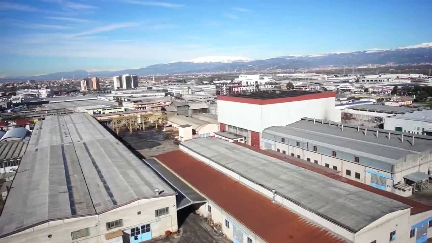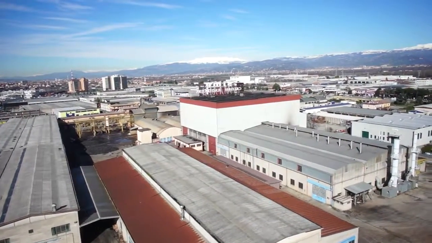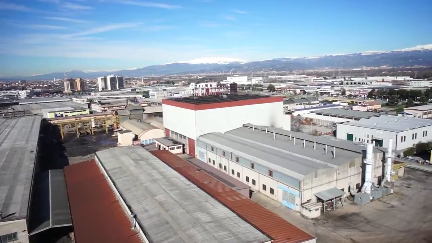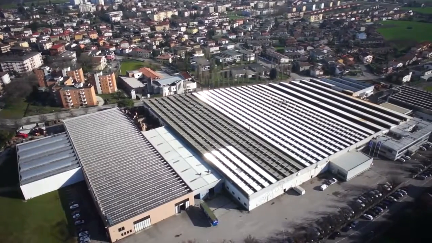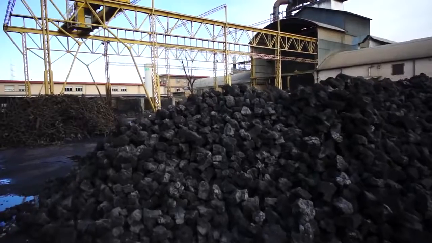The main industrial production phases are carried out at the Verona foundry plant. Machining processes and final testing, on the other hand, are carried out at the facility in Legnago.